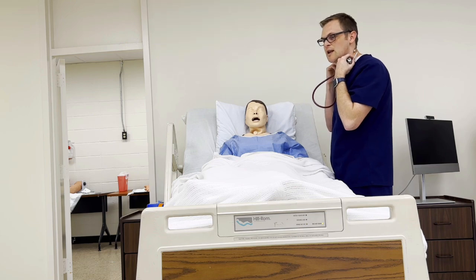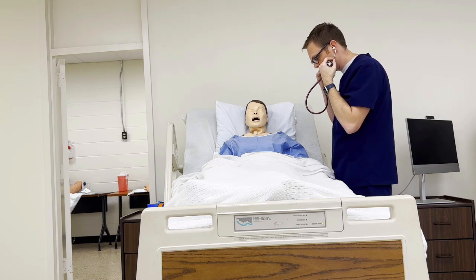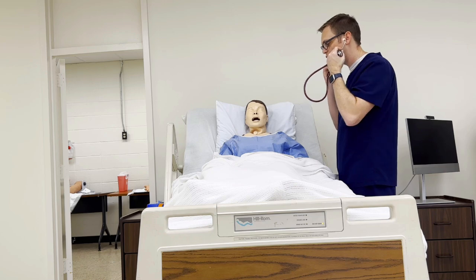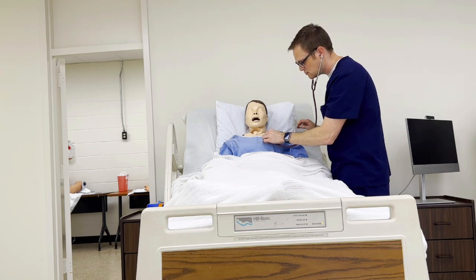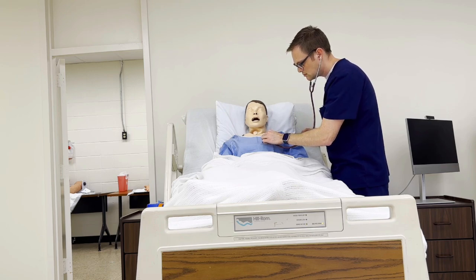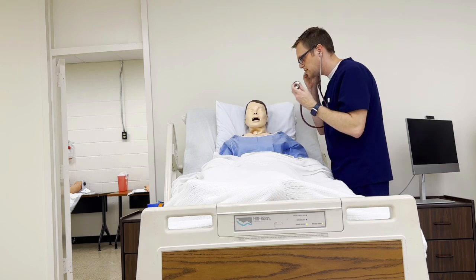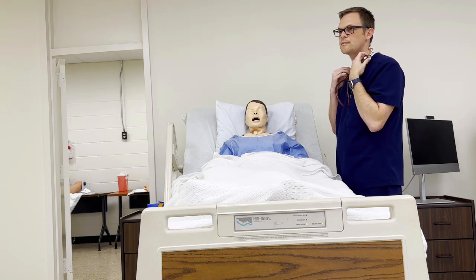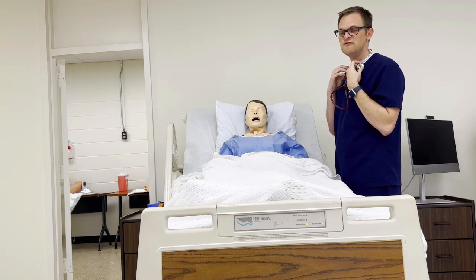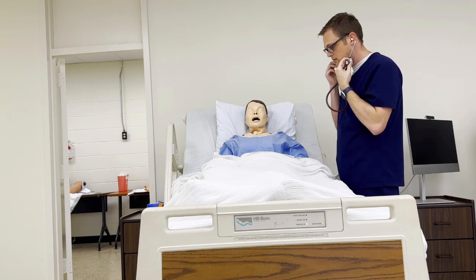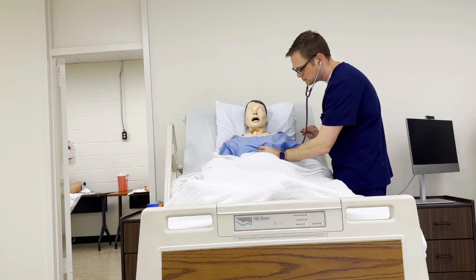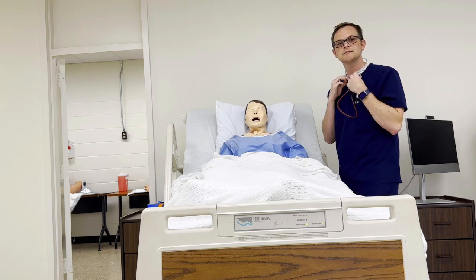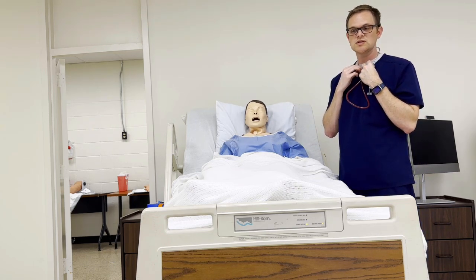All right, and then I'm going to listen to the tricuspid, which is the fourth intercostal space, left sternal border. And then I'll listen to the mitral, which is the fifth intercostal space, left sternal border. And then lastly, I'm going to listen to the apical pulse, which is a very important pulse.